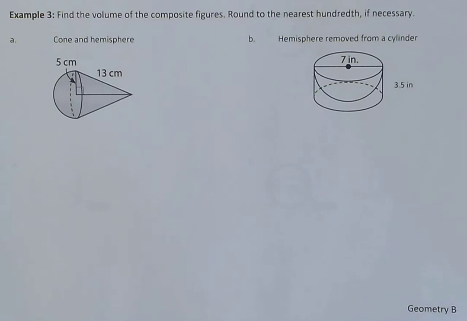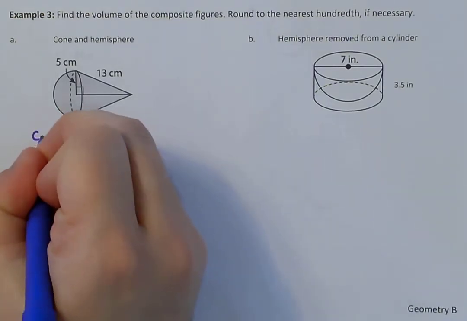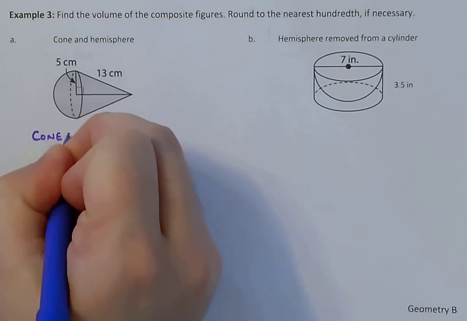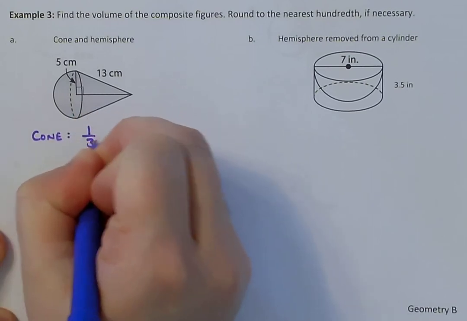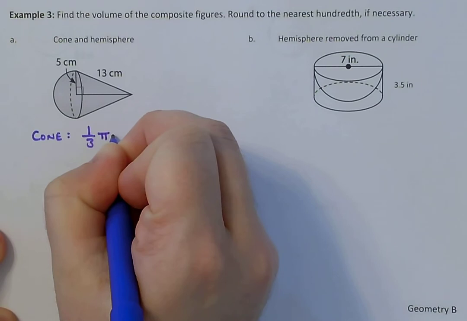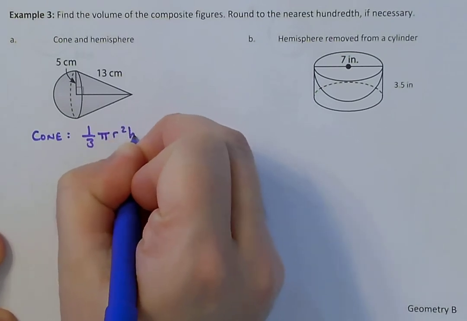Now, I'm not going to run through all of these ones step by step because we've had plenty of practice on finding volume of all these shapes. So just to give you a refresher, the volume formula for a cone is 1/3 pi r squared h.